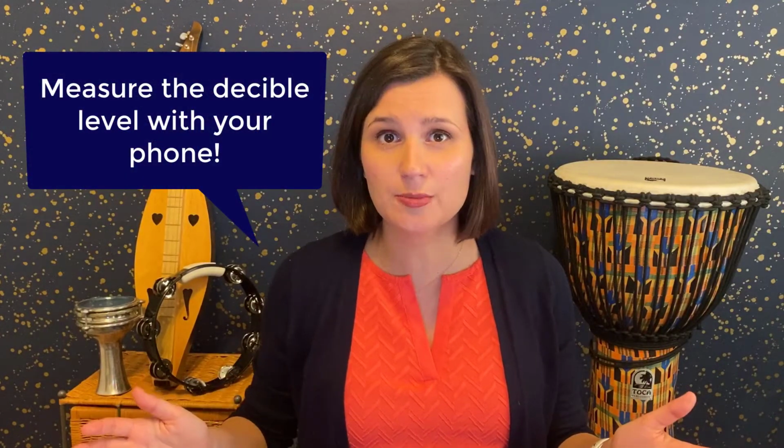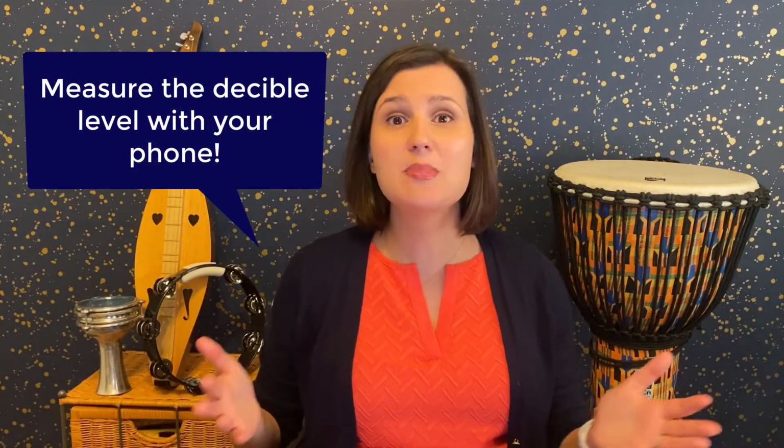So take a deep breath. The sound of your breath is about 10 decibels. Someone talking to you, that's about 50 decibels. You can actually download an app on your phone that's called a decibel meter, and you can use your phone and measure the level of different sounds around you.